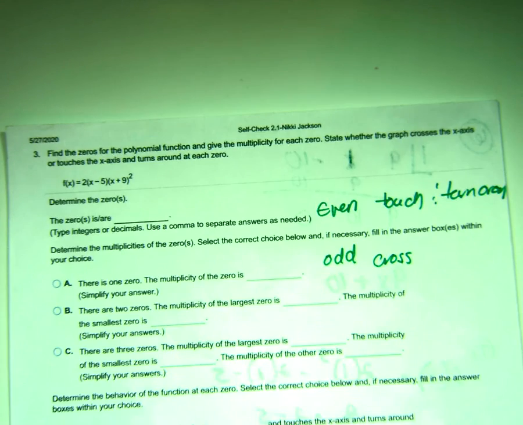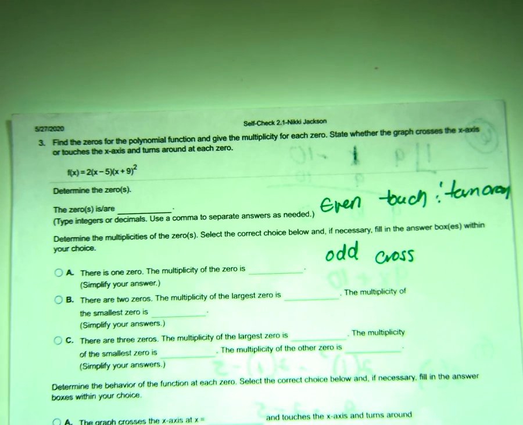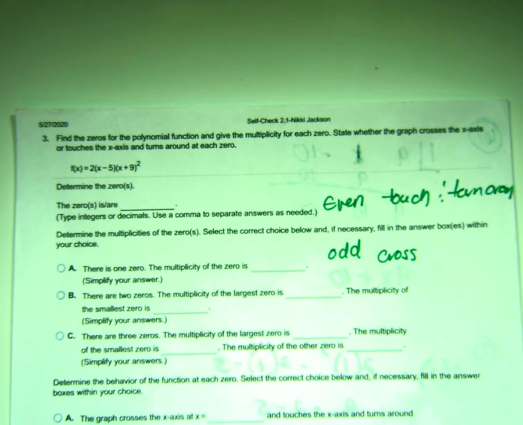Other examples of zeros in the polynomials are in the form of a graph. So here's a problem in its entirety. Hopefully you can understand some of my little scribble scrabble, which I call very bad penmanship. Given to you, you have 2 times x minus 5 times x plus 9 squared. That's your actual polynomial. It wants to determine the multiplicities of the zeros, but first, identify what the zeros are.